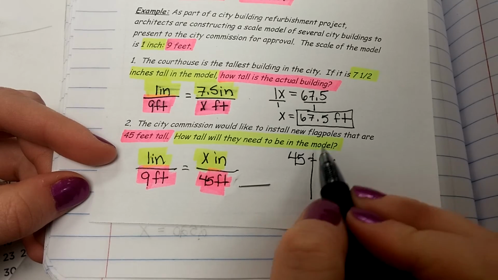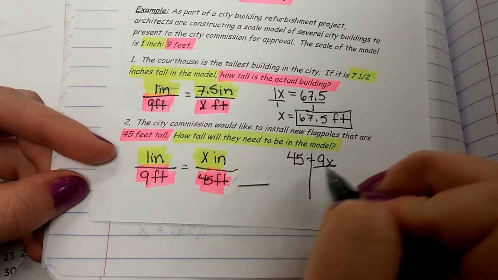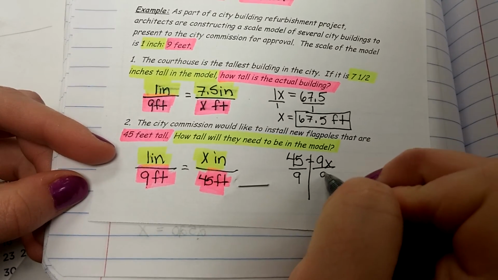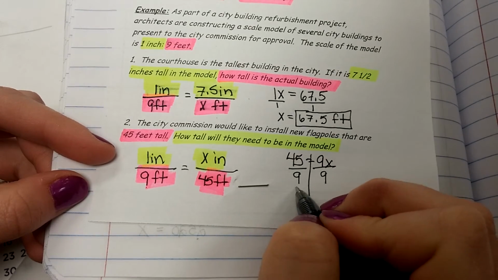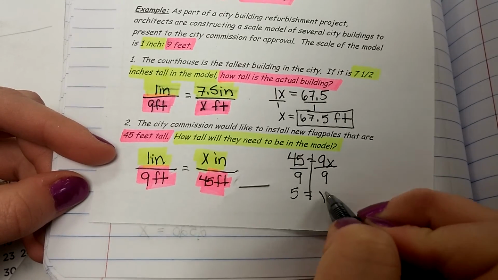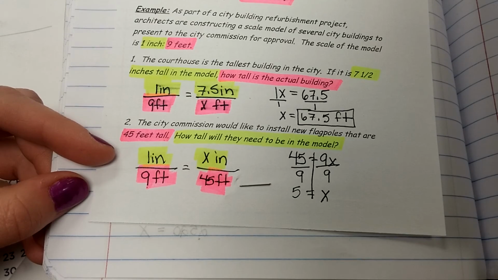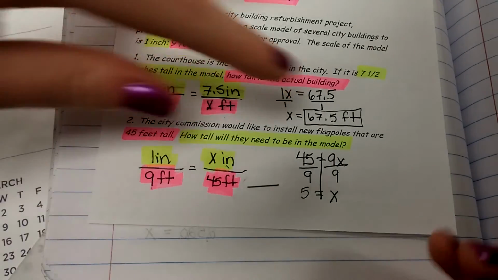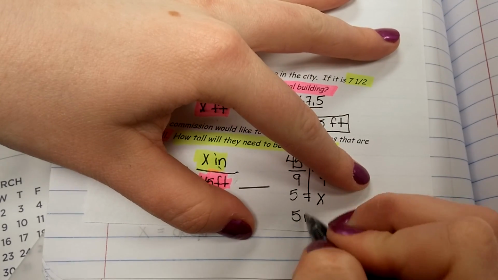Divide both sides, so I see multiplication by 9. I'm going to divide both sides by 9. And my final answer is 5 is equal to x. And then we want to make sure that we include our units in our answer. And we're looking for inches, so my final answer would be 5 inches.